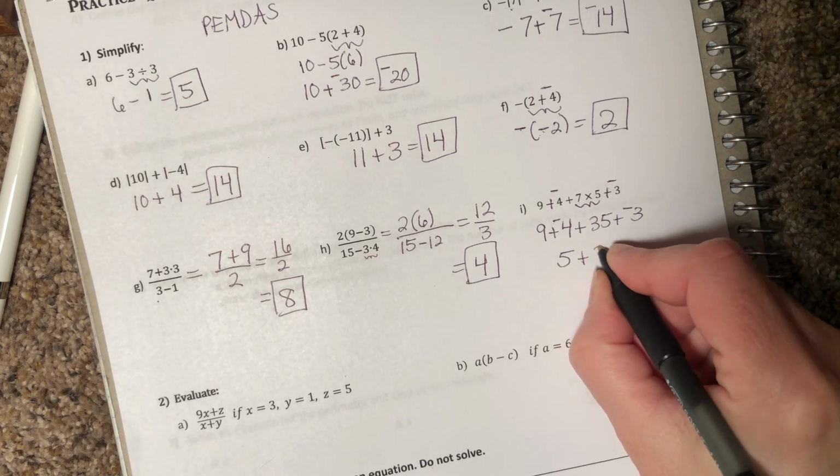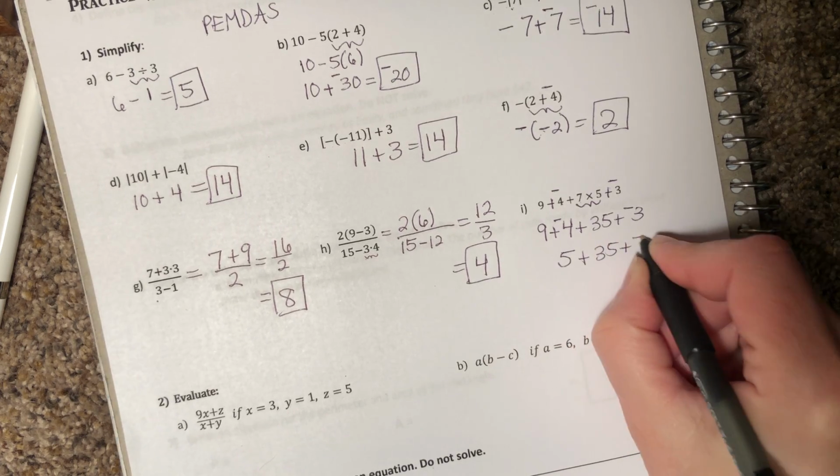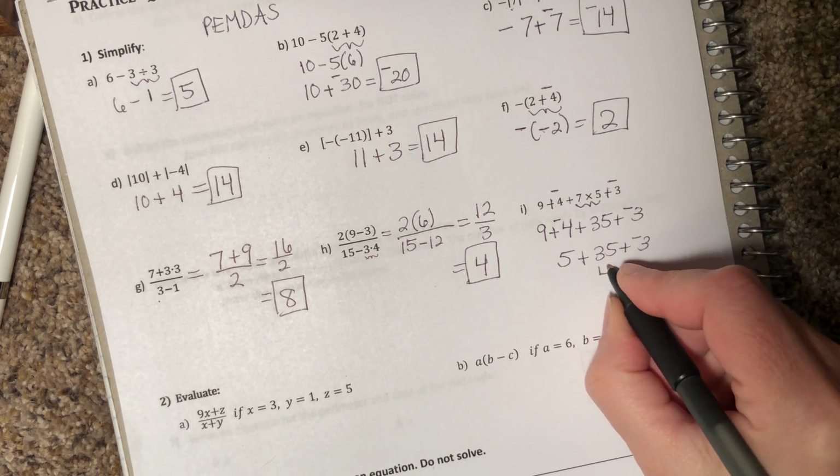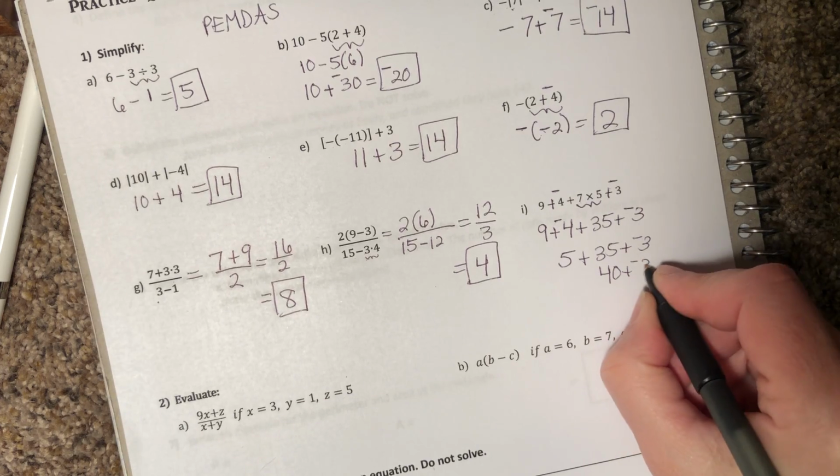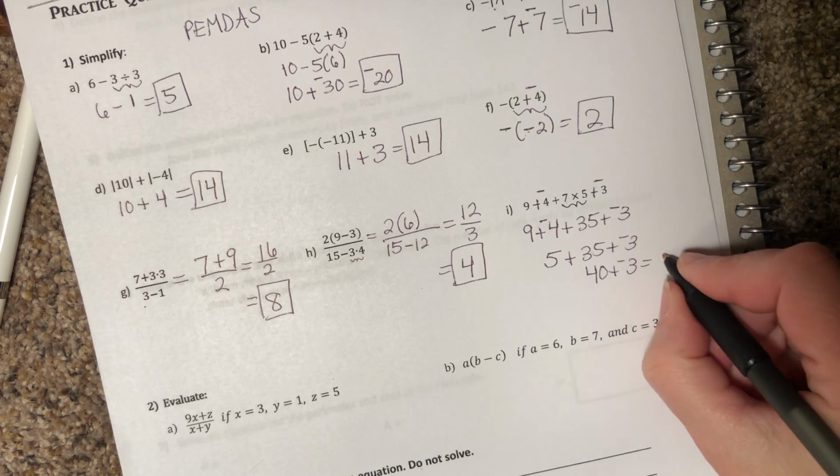5 plus 35 plus negative 3. So 40 plus negative 3 equals 37.